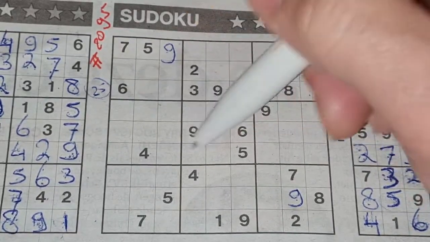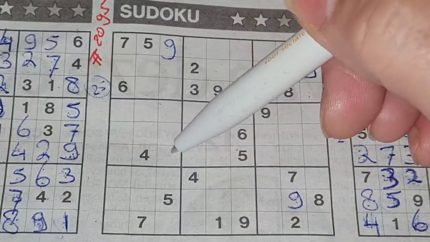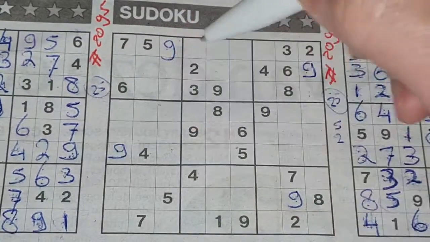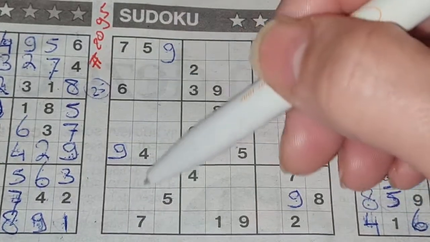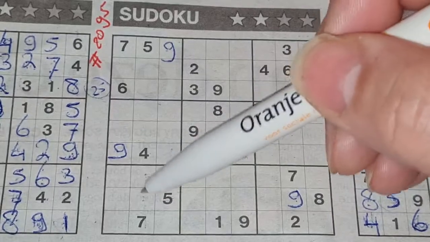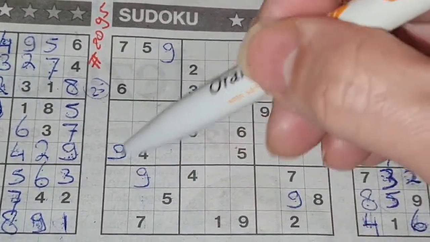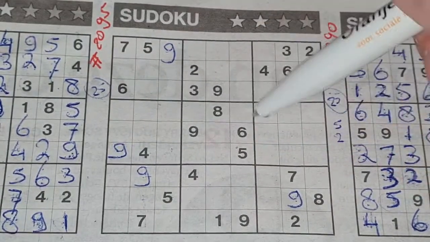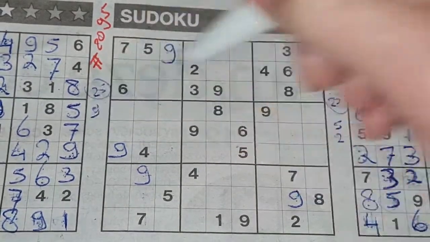9 in this row, 9 in the middle row. So in the row below, the only two places for the 9 should be here or there. We see there 9, no 9 there, 9 should be there. 9 in the third column, 9 in the first column. So in the column between, the only two places for the 9 should be here or there. We see there 9, no 9 there, 9 should be there. And all the 9s are used. I can see, yes, digit number 1.